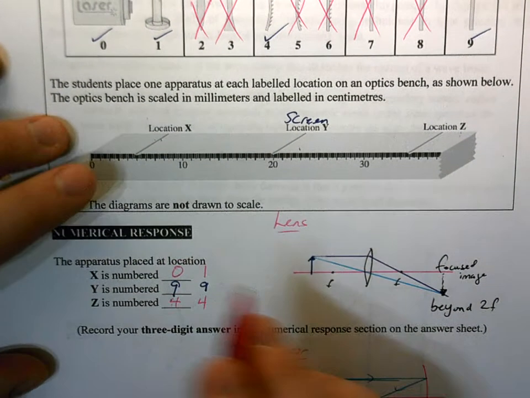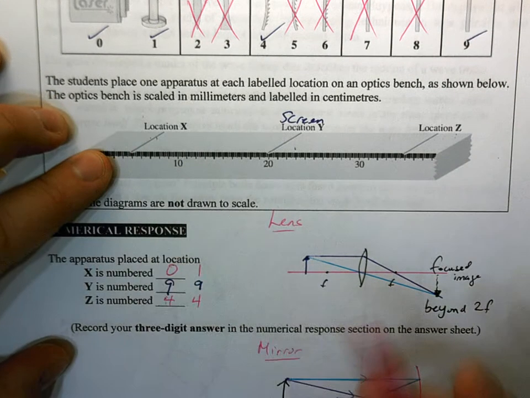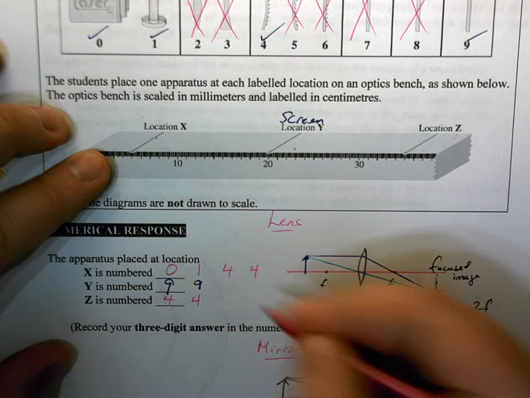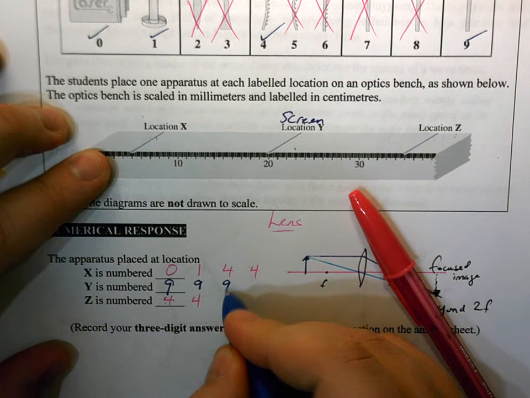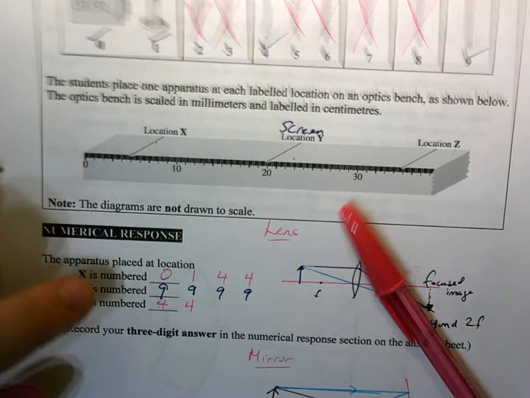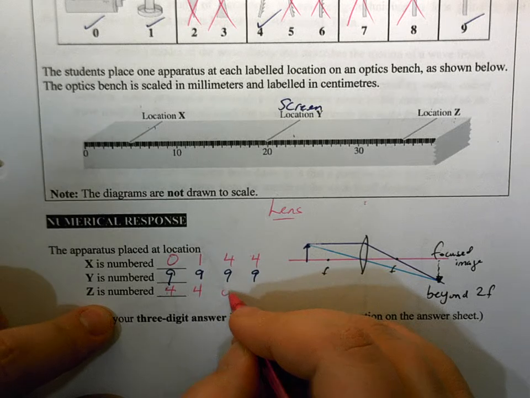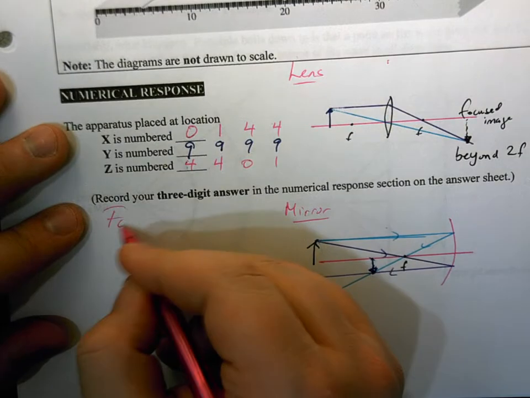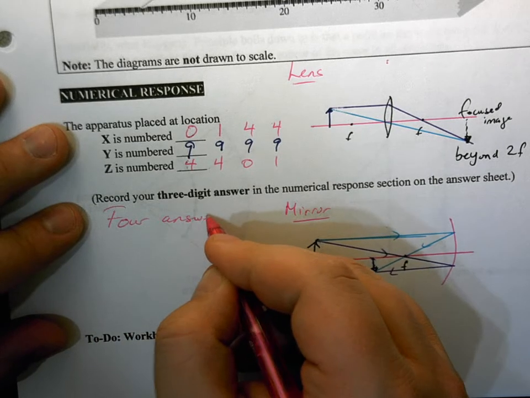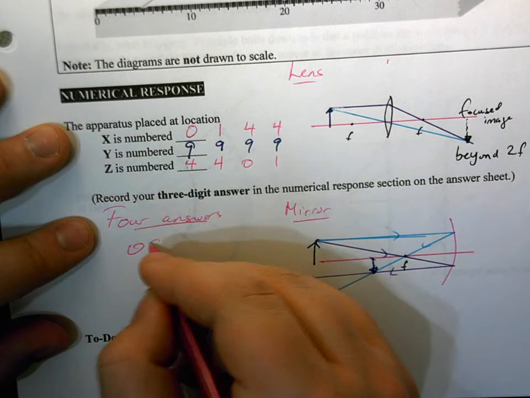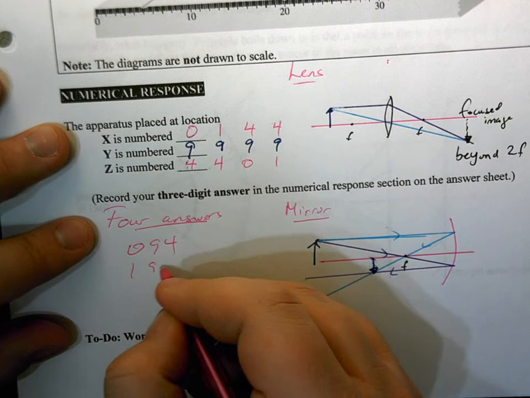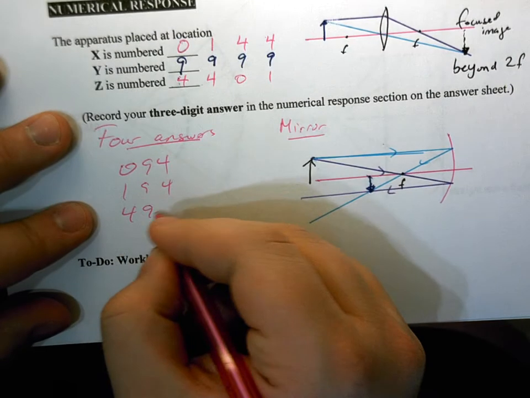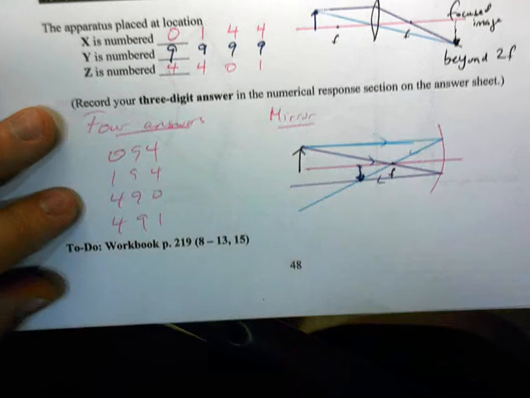So instead of having the light source at X, we could have the mirror at X. We're still going to have the screen at Y, and then we could have our light source at Z instead. So for this, there's actually 4 answers. It's a numerical response question, but there's 4 answers to it. So you could put in 094, you could put in 194, you could put 490, or you could put 491.